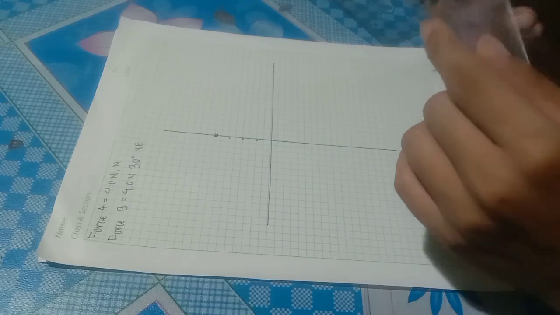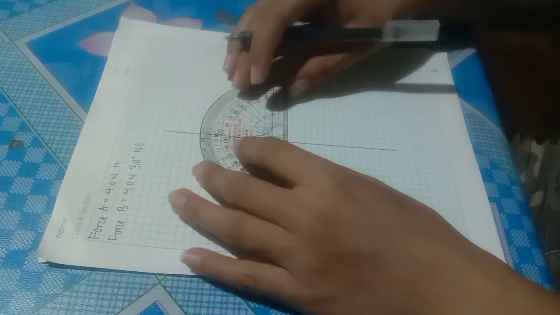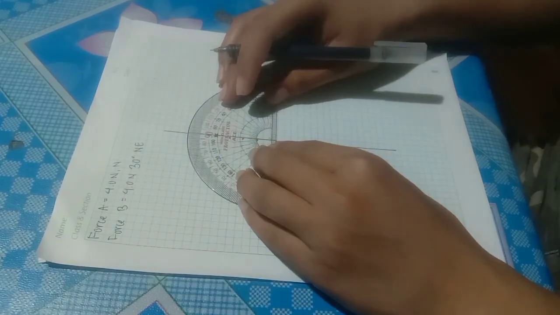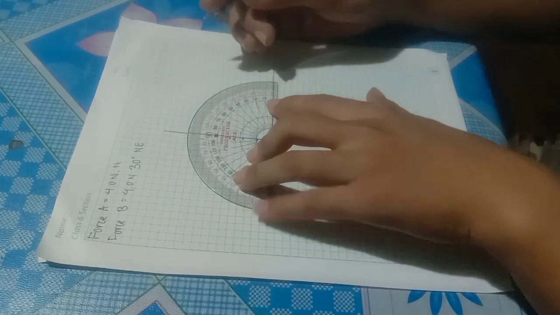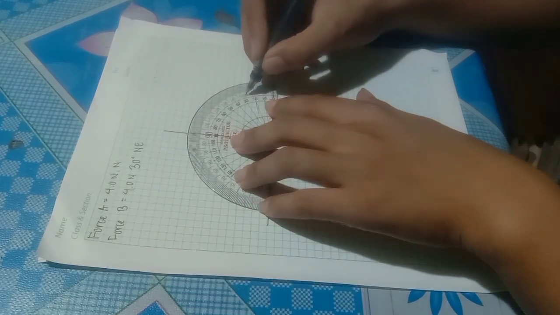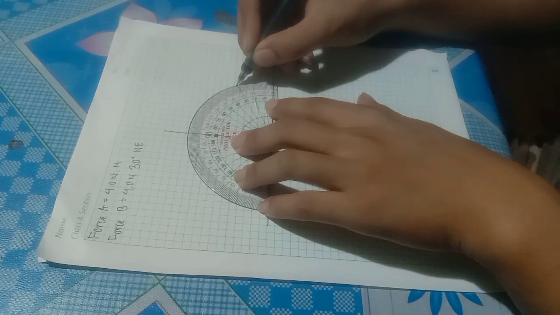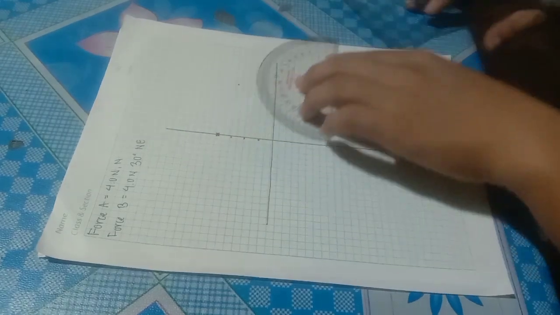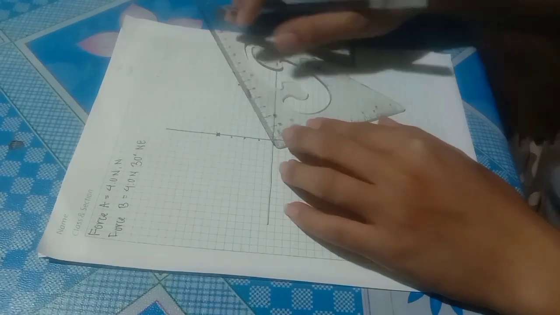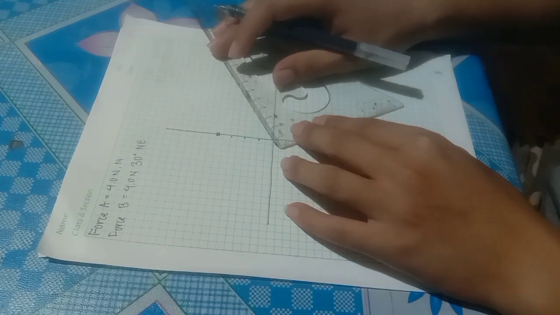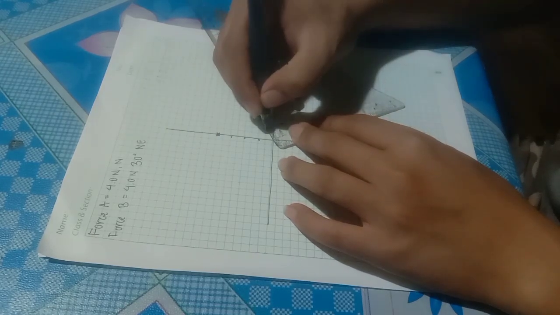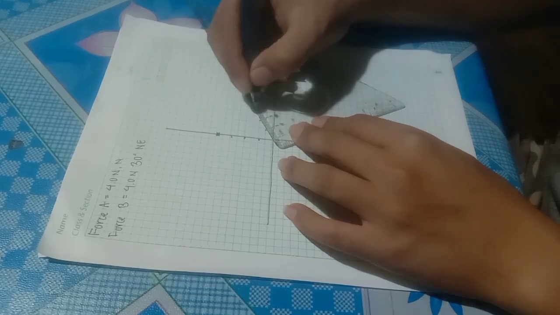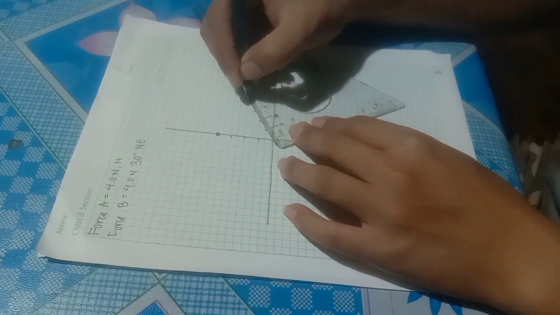Now let us find force B. First we're gonna find its location or direction, which is 30 degrees north of east, and this is it. Now we're gonna count 1 to 4. 1, 2, 3, and 4.